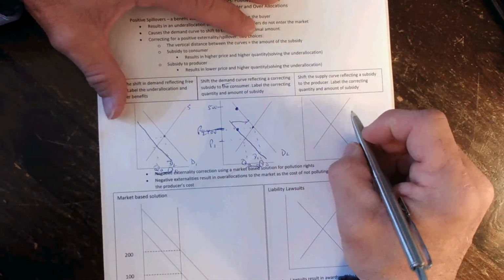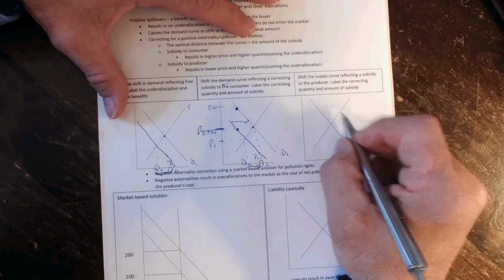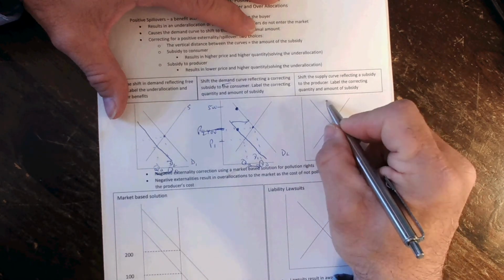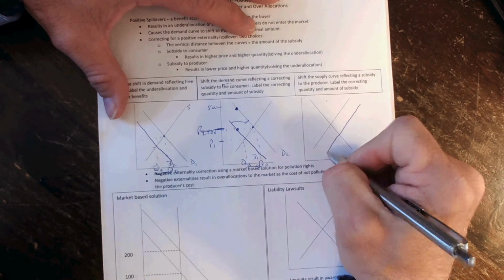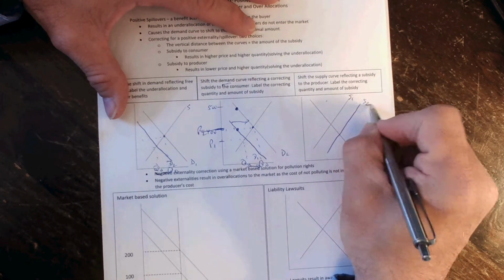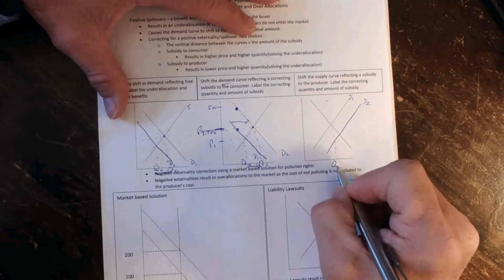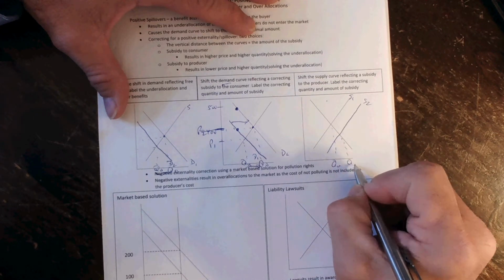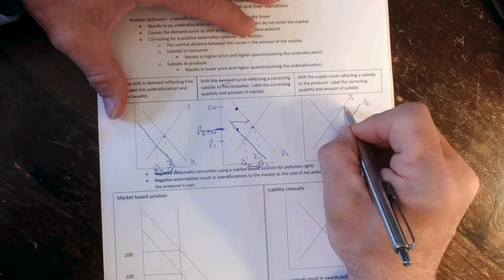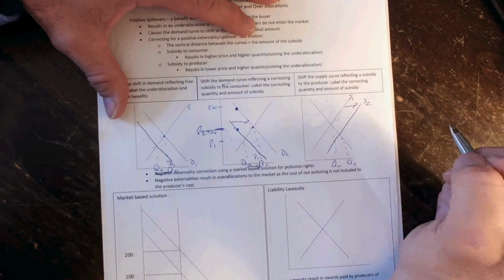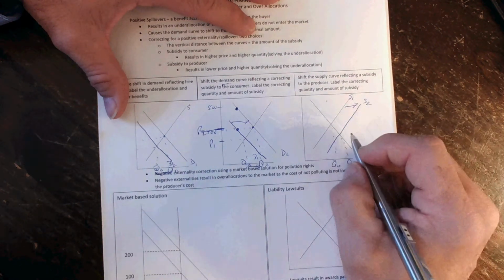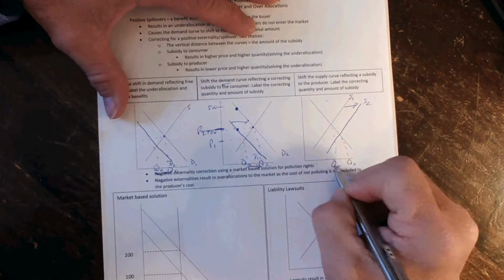Or you could give the subsidy to the producer, so here's the quantity underallocated, quantity optimal. And if you give the subsidy to the producer, you reduce the producer's costs and shift the supply curve to the right, which corrects for the underallocation.